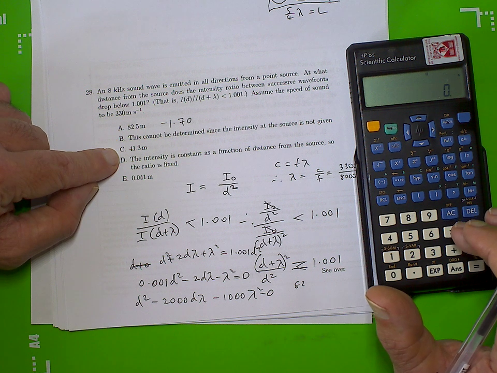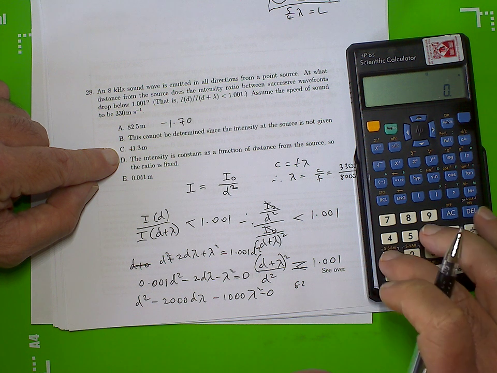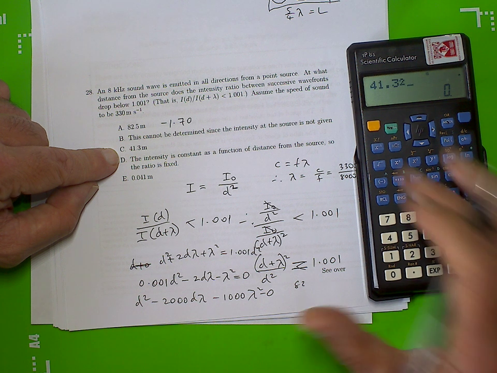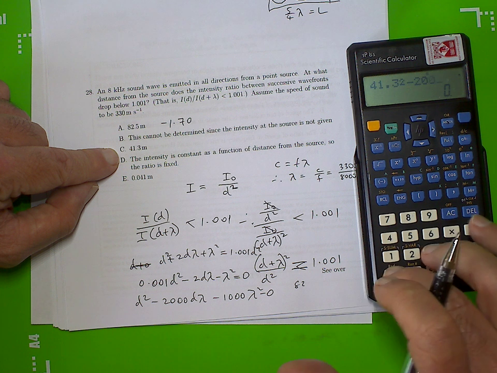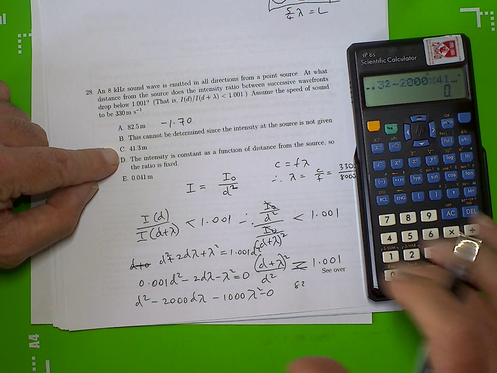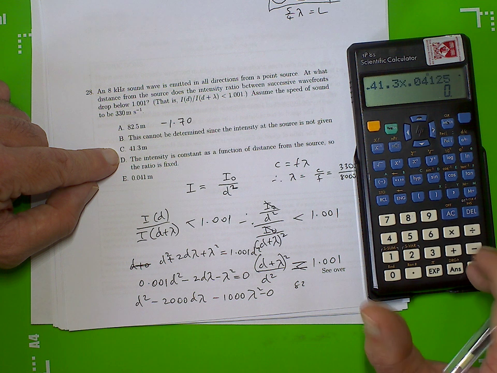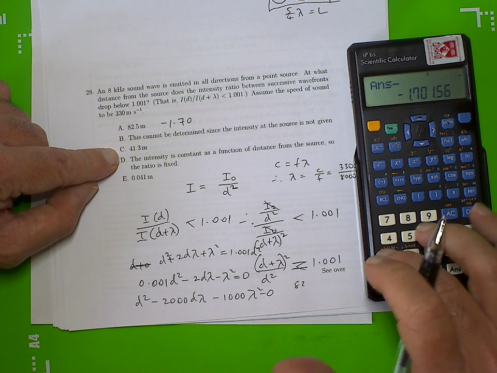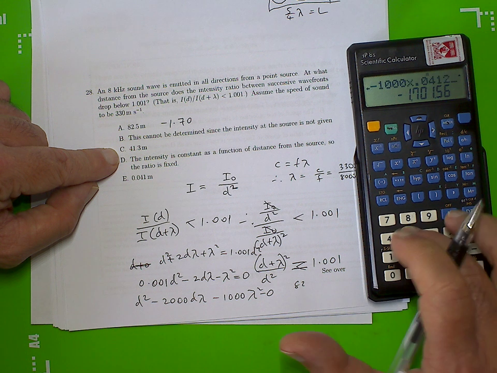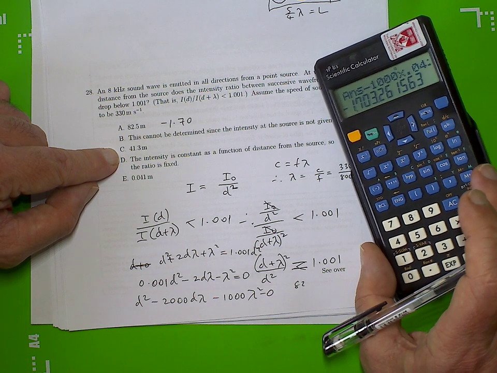If we try it for 41.3 meters, we're going to get, try again, John. 41.3 squared minus 2000 times 41.3 times 0.04125, minus 1000 times 0.04125 squared, equals, and we get minus 1703.